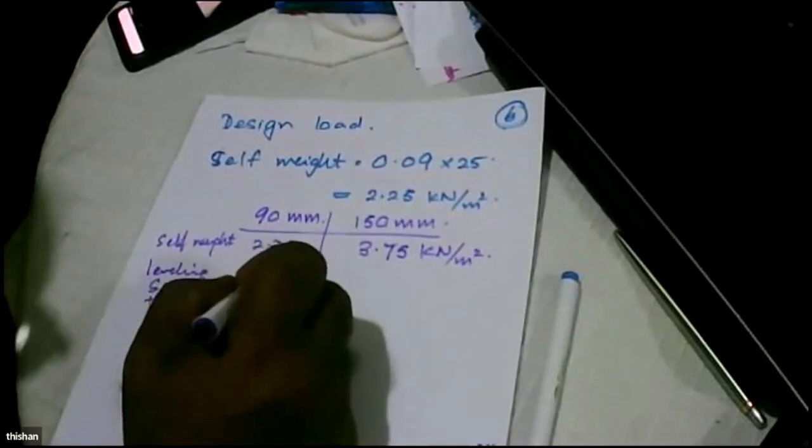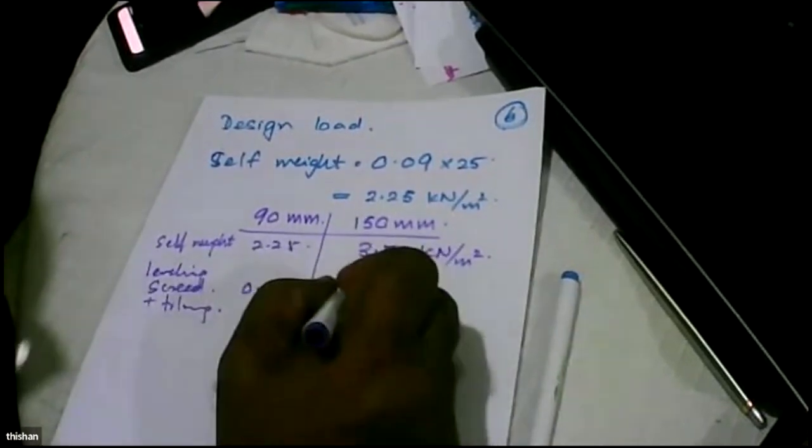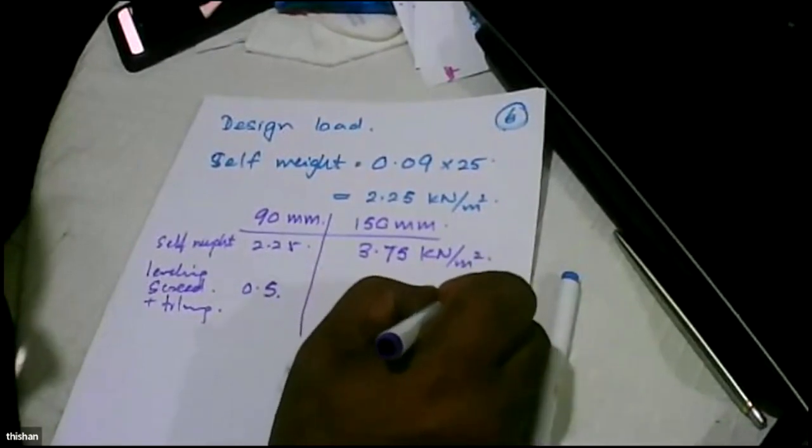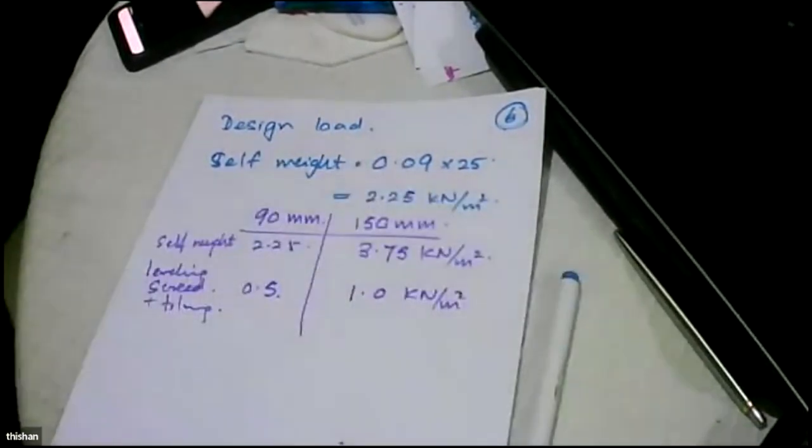Here an allowance of 0.5 would be sufficient. Here we need an allowance of 1 kilonewton per meter.